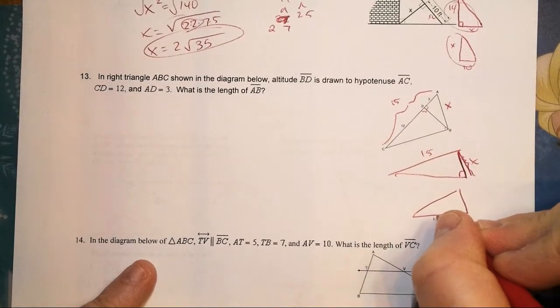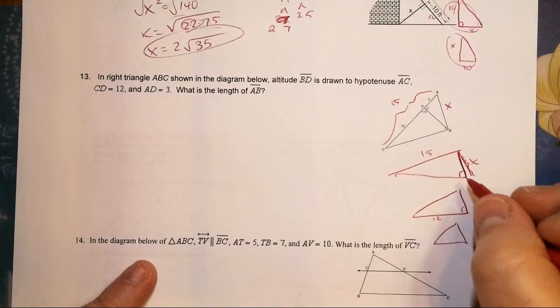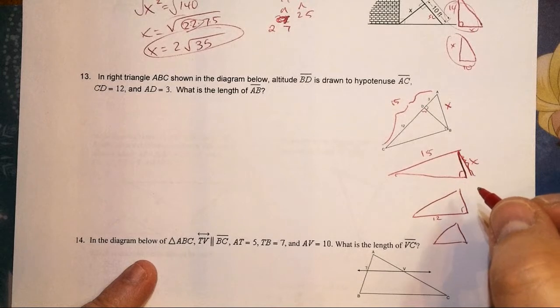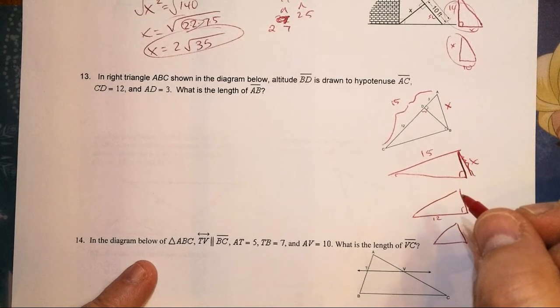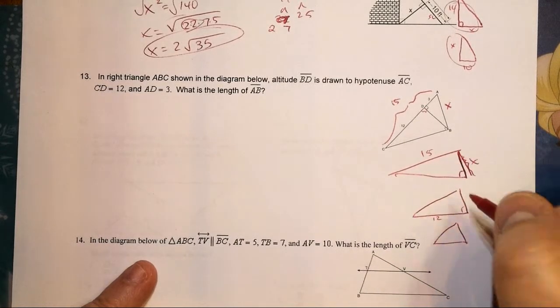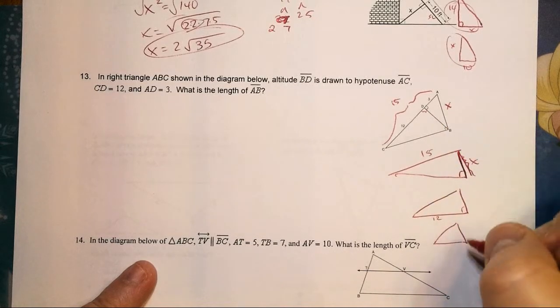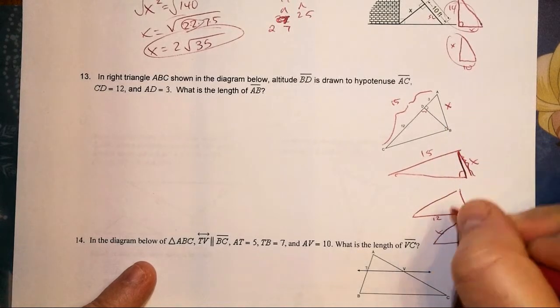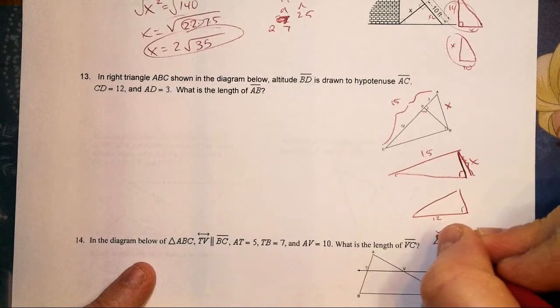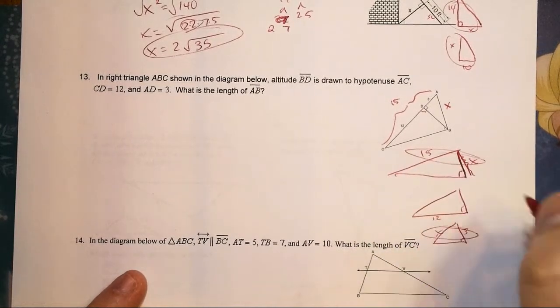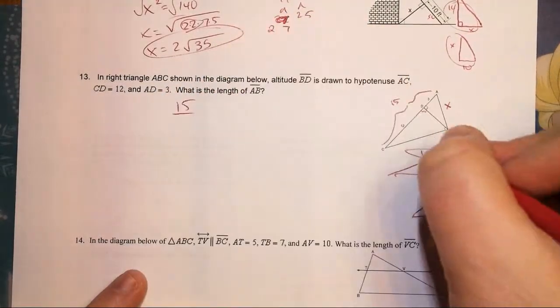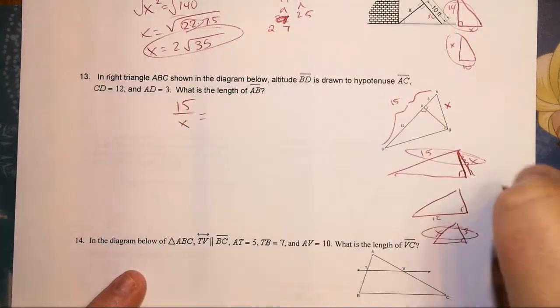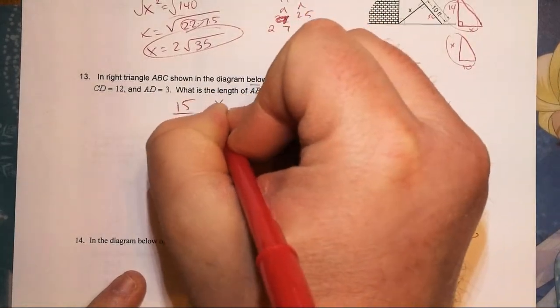The long leg though is 12. I know, kind of weirdly drawn. Not my forte in this part, so to speak. And then here on the small triangle, we have a hypotenuse, which is x. We have a short leg, which is 3. And then there's our pairs. So we can go 15 over x equals x over 3.